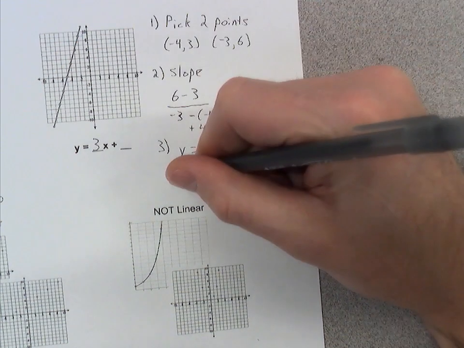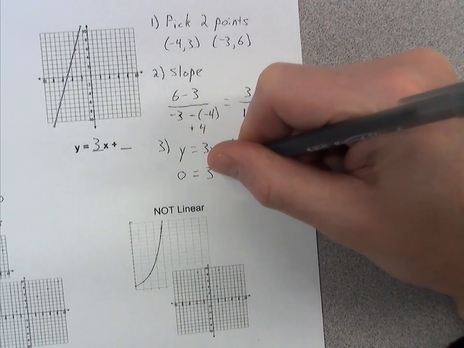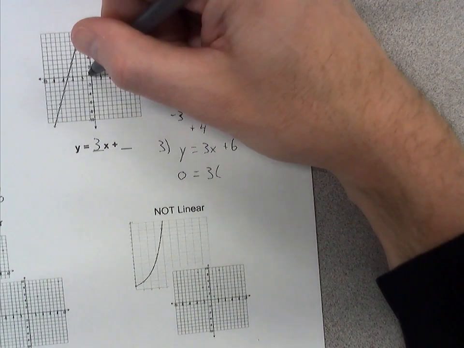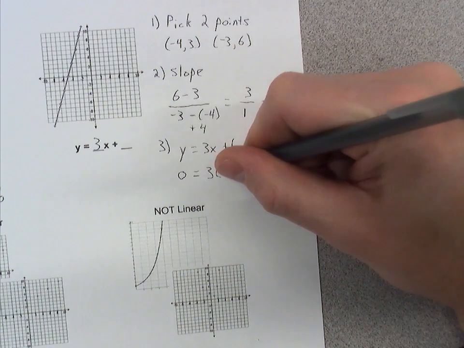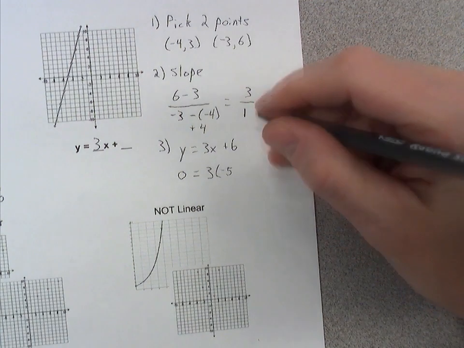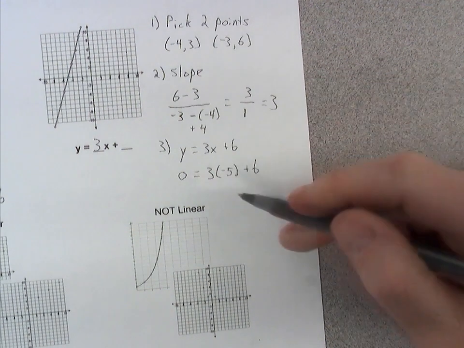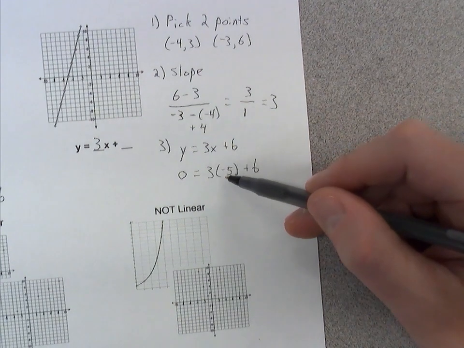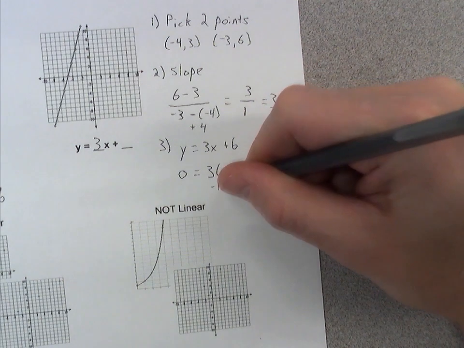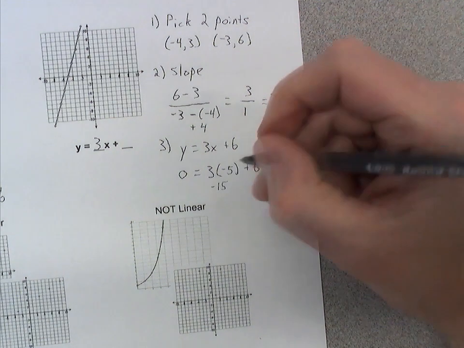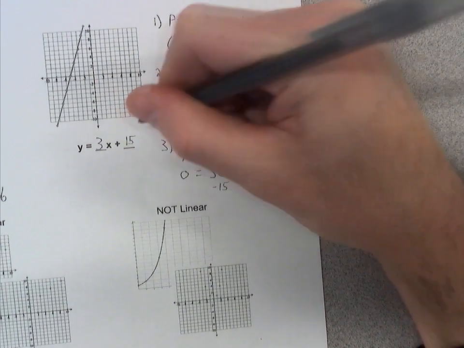So I'm going to set that. I'm going to have y is equal to 0, and that equals 3 times x. Well, what's x when y is 0? Well, it's 1, 2, 3, 4, -5. So it's -5, and we've got plus b. And so now if I do this, 3 times -5 is -15. So I'm going to get -15, and then I just add 15 to each side to get rid of it, and I'm going to get a value of 15. So our b value is 15.